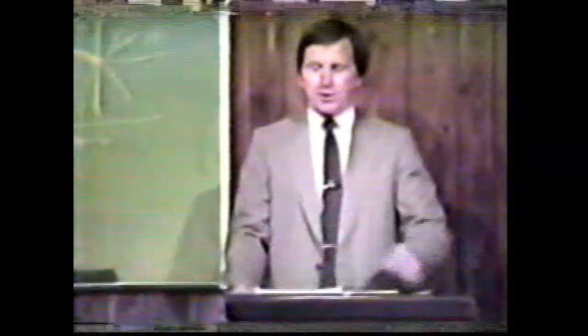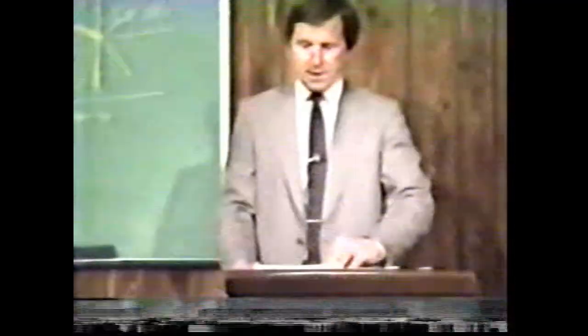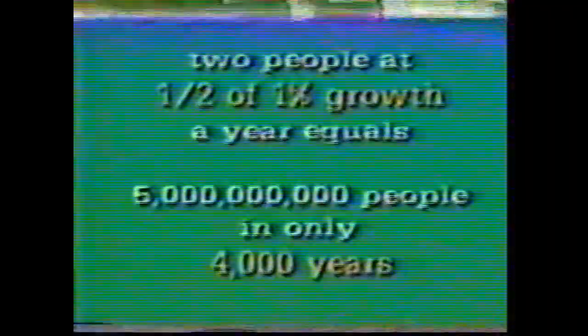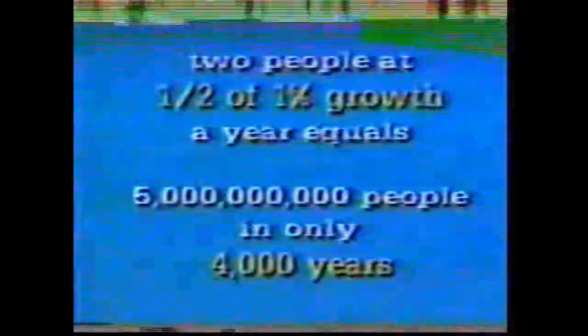But if you feel that the current population rate of increase of 2% is too high, let's use a rate of increase of only 1/2 of 1%, and if you use that figure, it would generate the present population of 4 or 5 billion people in only 4,000 years. So the present population figures indicate a very young Earth, not an Earth of 4.5 billion years of age.